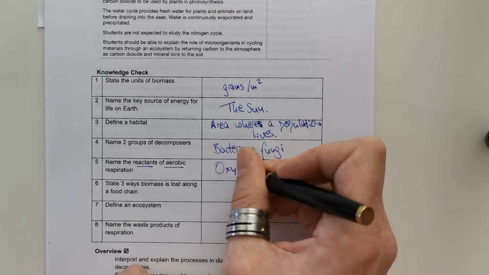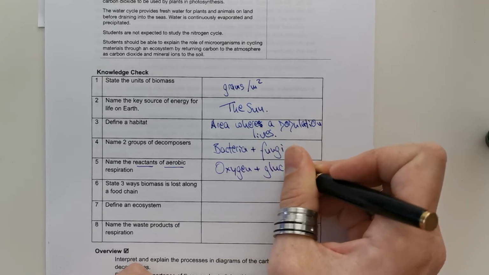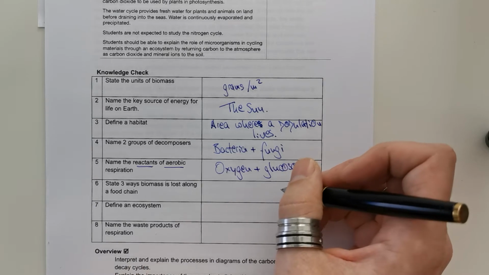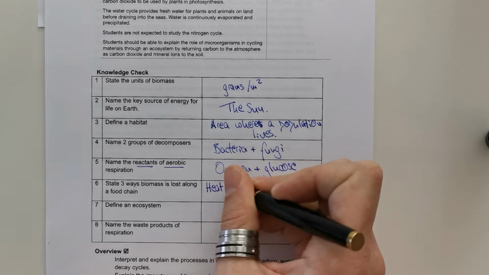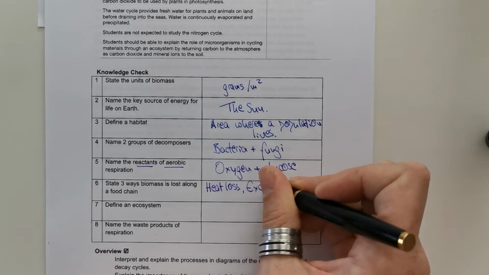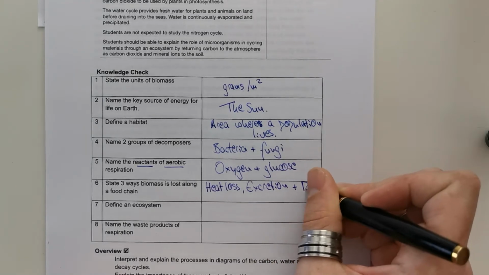So that is oxygen and glucose. What are 3 ways that biomass is lost along a food chain? You can lose energy via heat loss, excretion, and respiration.